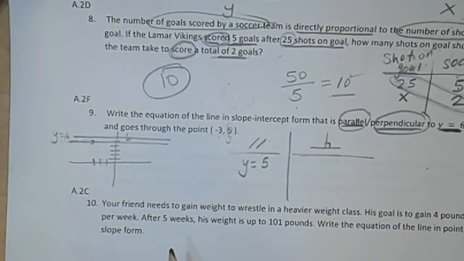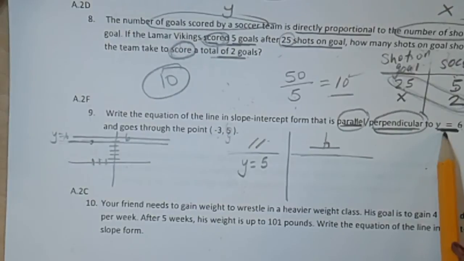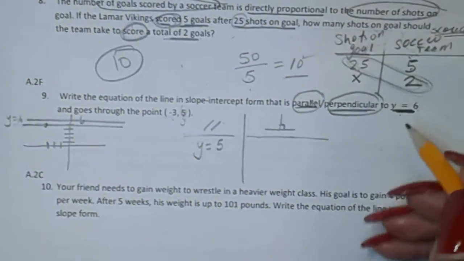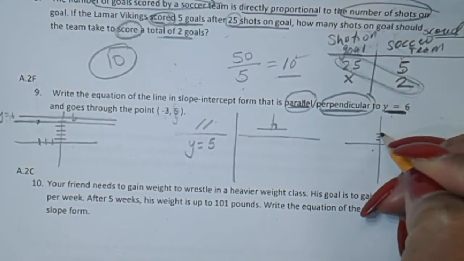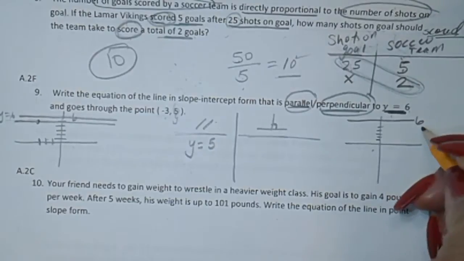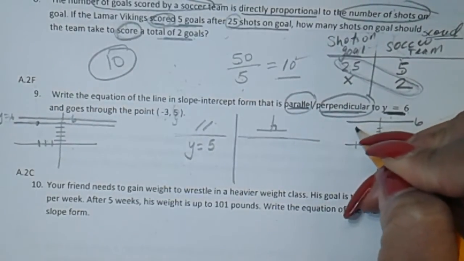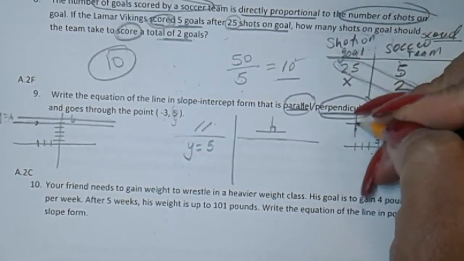Now, I want a line perpendicular to that same equation. So, y equals 6, start there. Let's draw that over here. 1, 2, 3, 4, 5, 6. That's y equals 6. Now, -3, 5 is here. So to be perpendicular to this line, it has to be a vertical line.